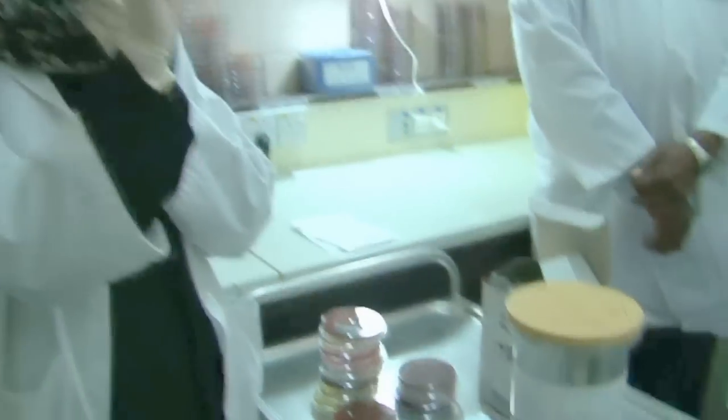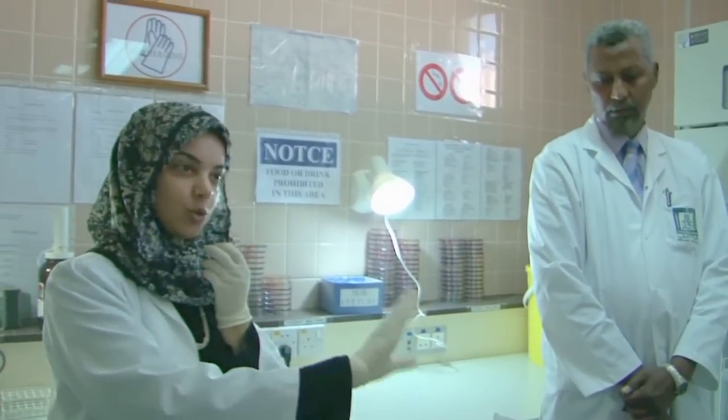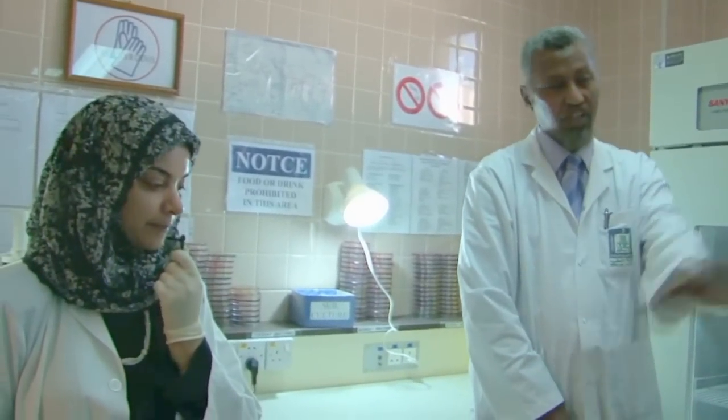an indicator. We have here a strip indicator to show that the media inside is anaerobic. It will show a color change, as a control method for a correct process. And then you put the jar in the incubator. Okay.